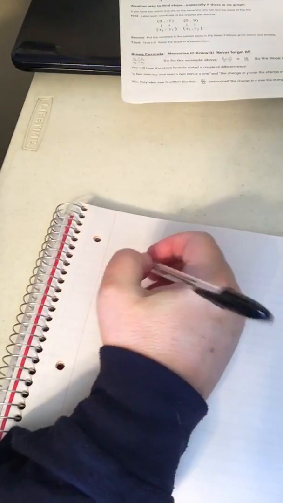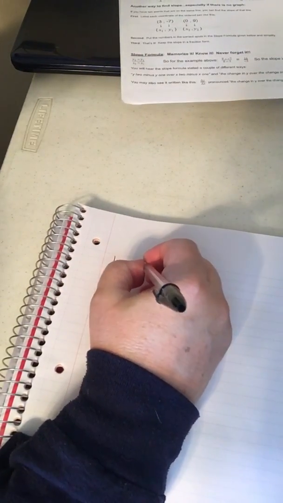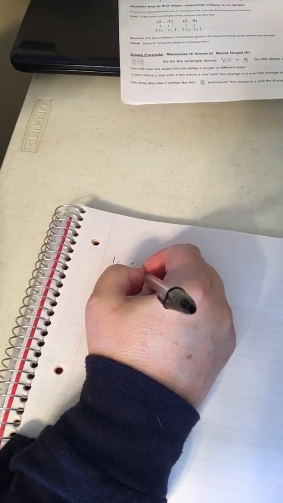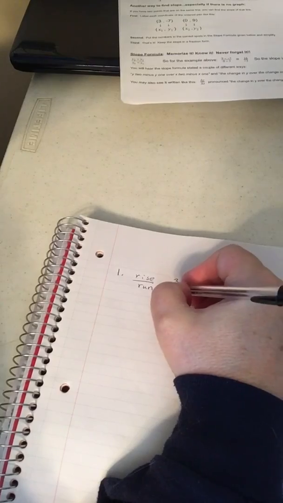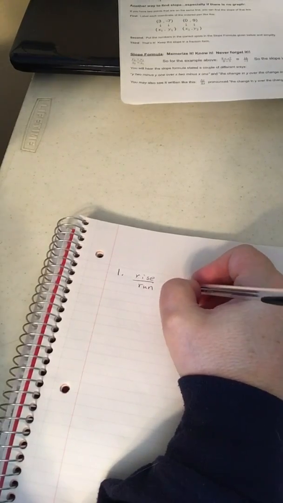All right, so for number 1, we did rise over run. Rise over run is going to give us 3 over 4. We can't simplify that, so 3 over 4, or 3/4, is our answer. So the slope for number 1 is 3/4. Number 2, I'll do it over here.